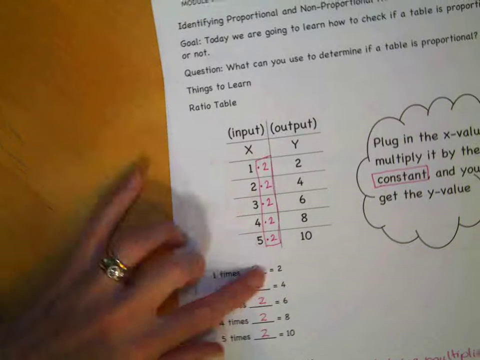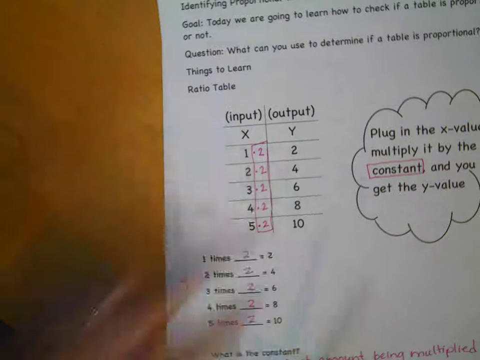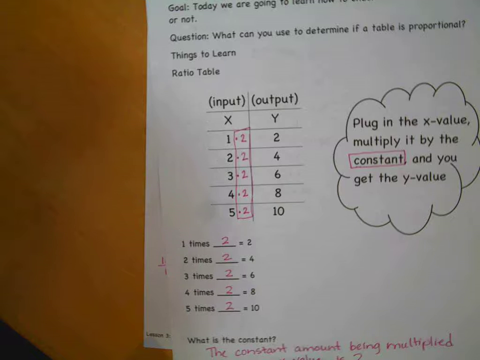So this one would be not proportional. This one is proportional. Boys and girls, do you see that? Okay. And then the question, what can you use to determine if a table is proportional? What did we use? Everybody needs to remember. I'll give you a big hint. It's in the cloud. What did we use? Okay. We used the idea that having a constant value multiplied by every value in your table proves that it's a proportional relationship or not.